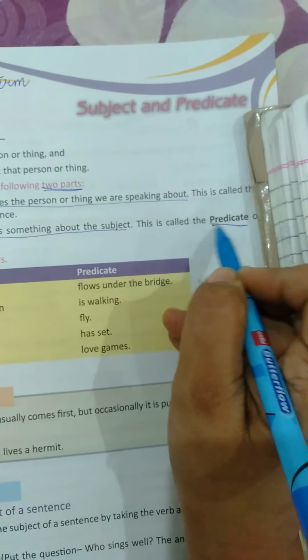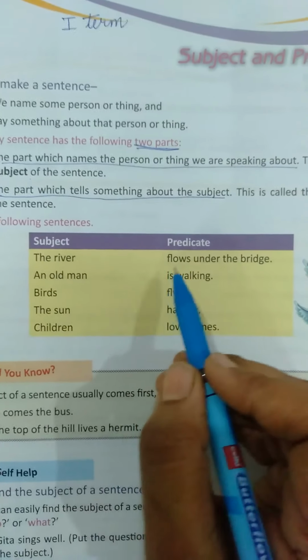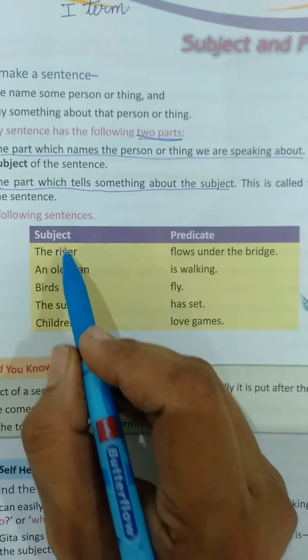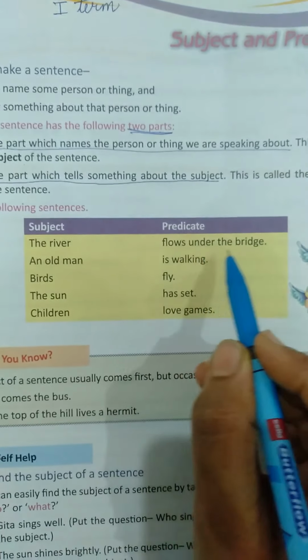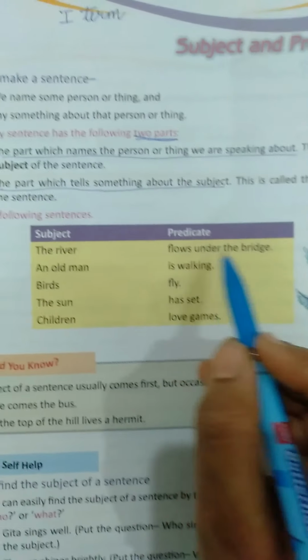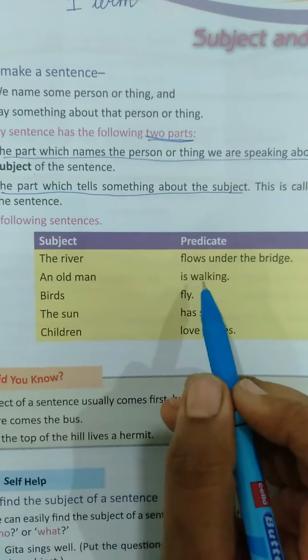Underline. Here they have given this yellow color box. The river flows under the bridge. We are talking here about the river. So this is the subject, and the rest of the portion telling about the subject is called the predicate. Flows under the bridge. In the second sentence, an old man is walking.